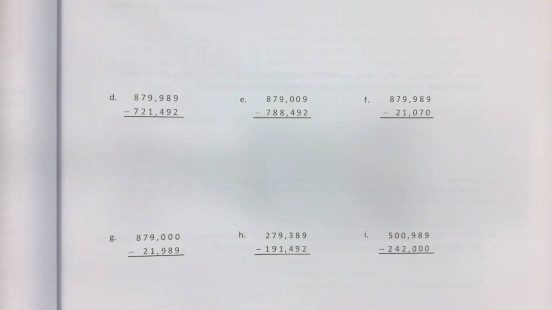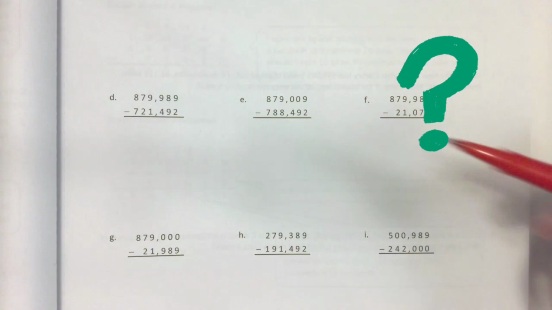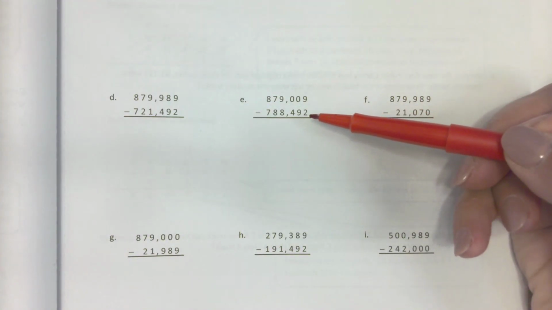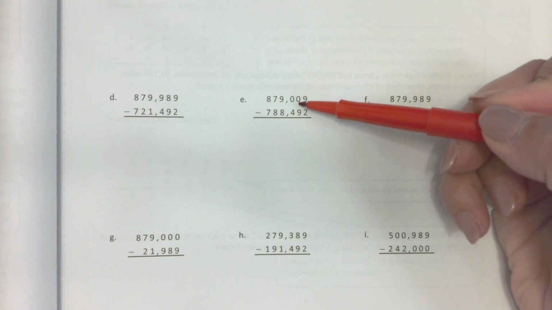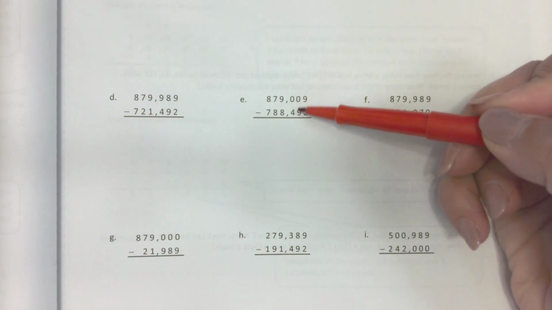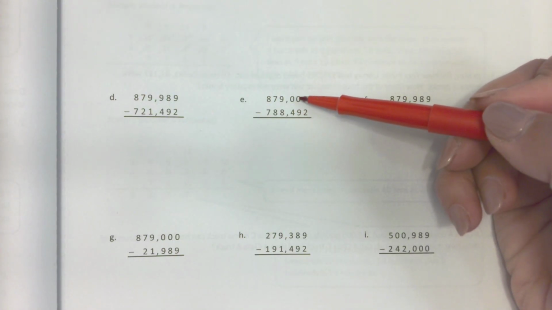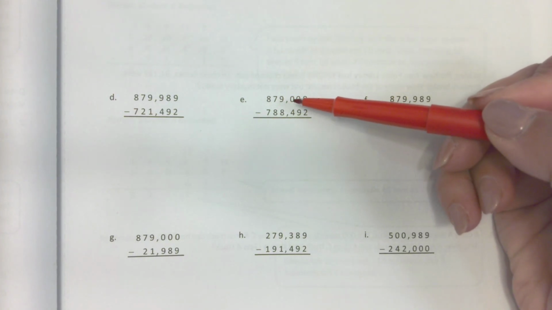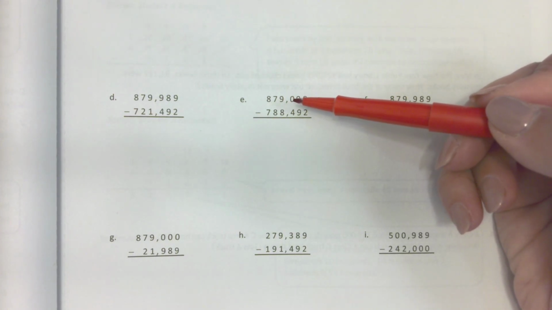Okay, let's do letter E together. Let's check to see if it's ready to subtract. In the ones place, is 9 minus 2 ready? Yes. In the tens, is 0 minus 9 ready? No. That means we need to decompose. Can we decompose a 0 in the hundreds? No, there's nothing to decompose.